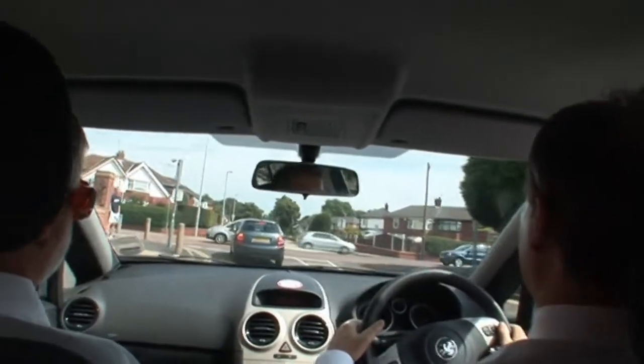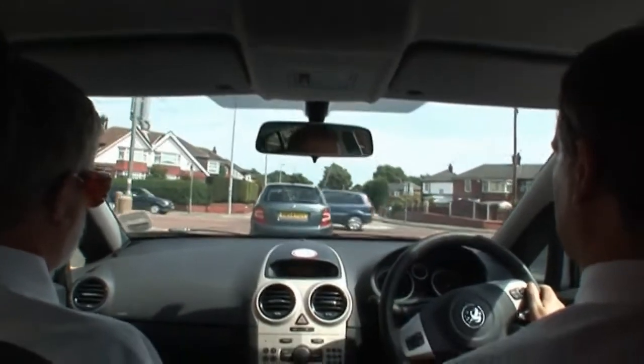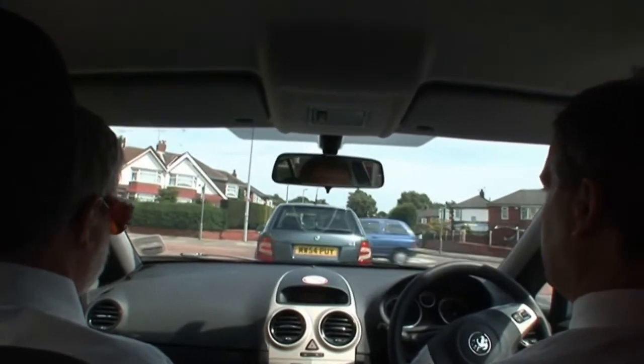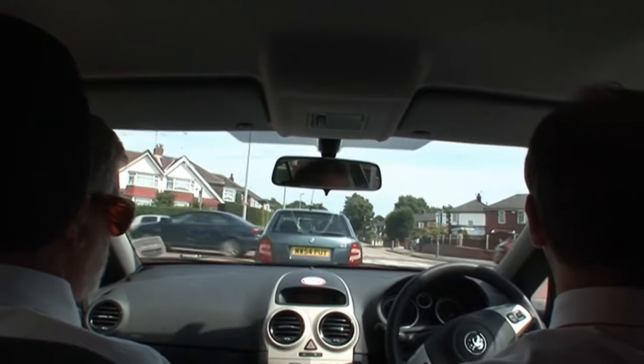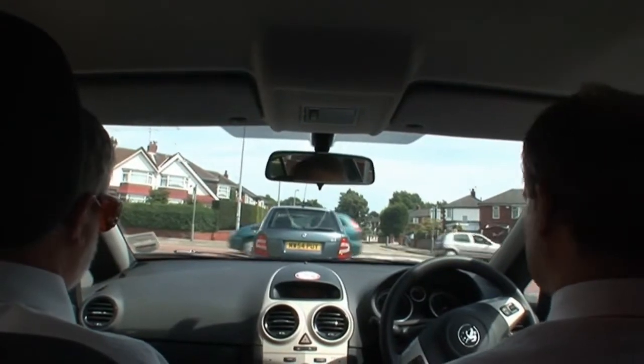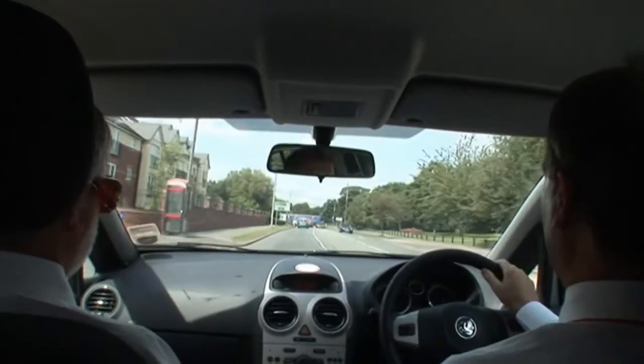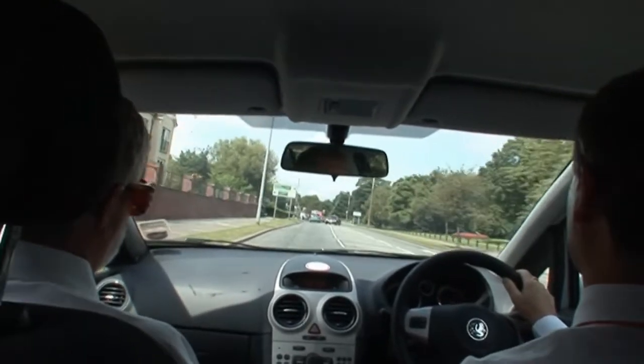So the speed limit of the road that I'm on at the moment is 30 miles an hour, and the speed limit of the road that I'm about to join is still 30 miles an hour. I know that because there's no speed sign indicating otherwise. At the traffic lights I am going to be turning left.